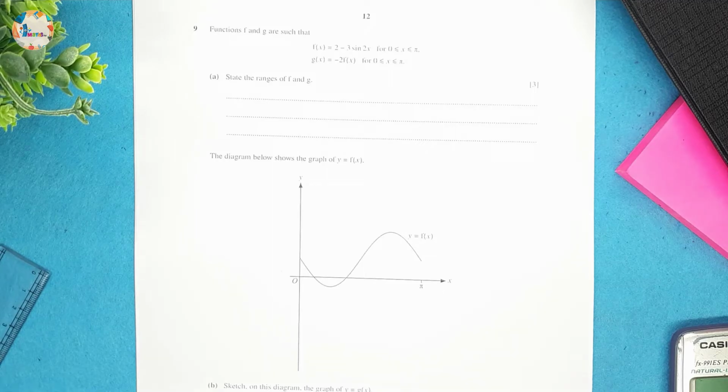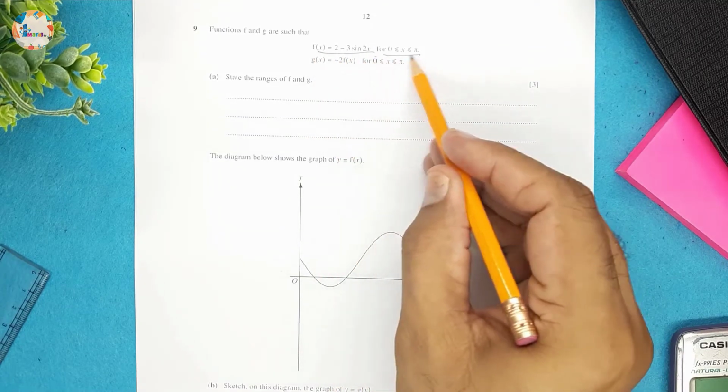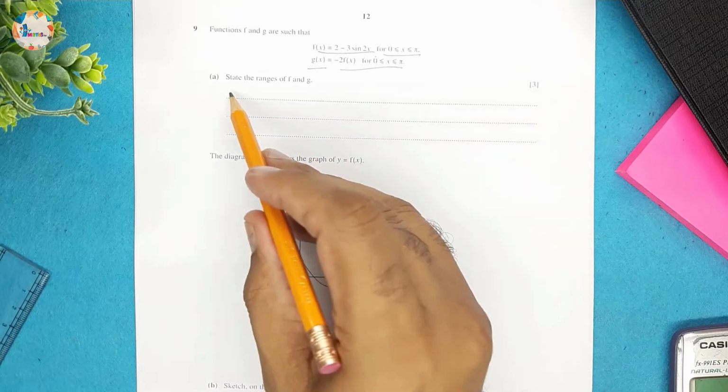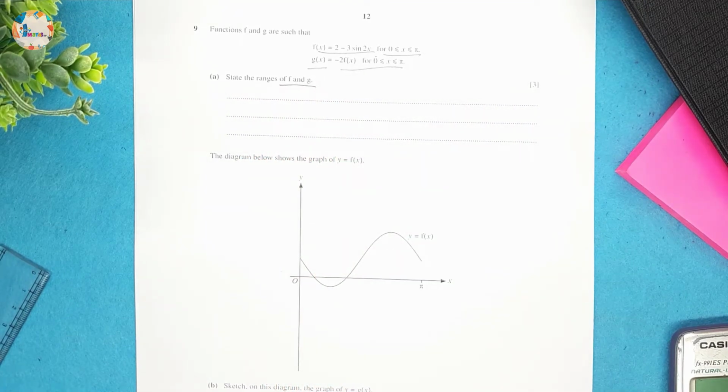This is done. Question number 9. Functions f and g are such that f of x is equal to this one with this domain, and g of x is equal to this one. State the range of f and g.